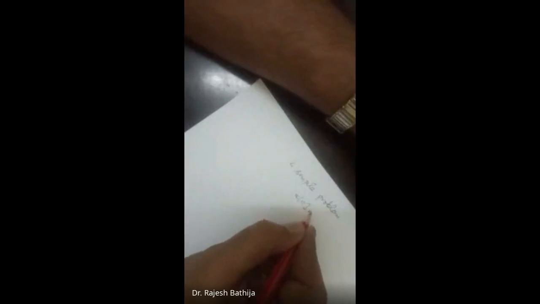Suppose x of n is 1, 2, 3, 4, and h of n is 2, 3, 4, 5. I'm taking four samples, but it doesn't mean that we can take only 4 or the same numbers.